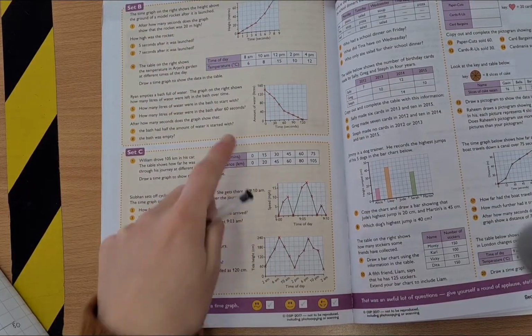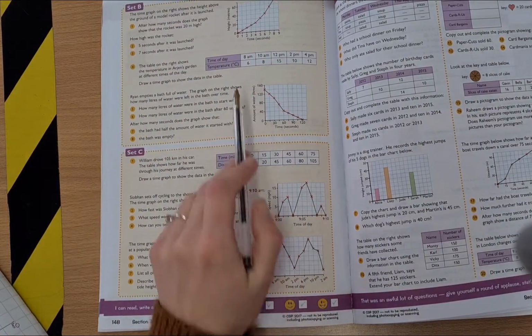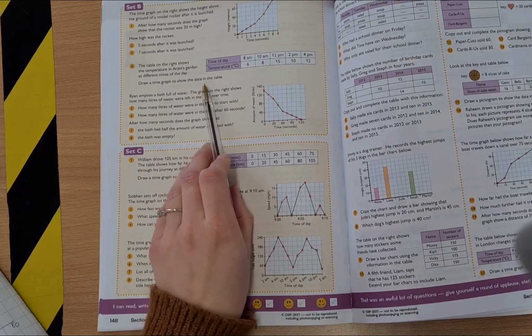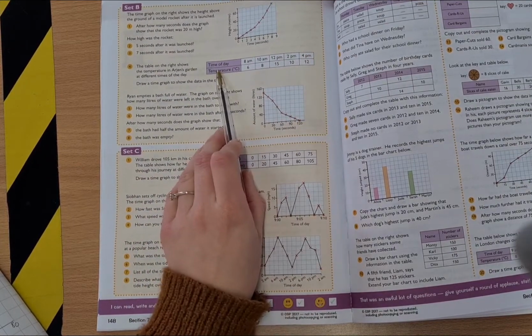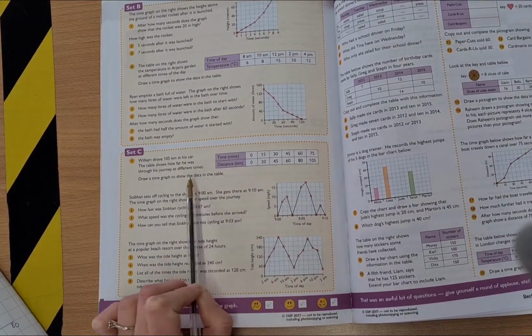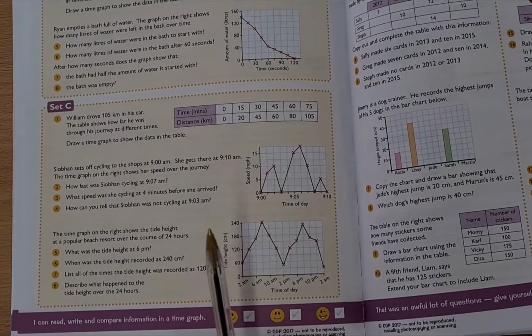So set B is quite similar to the day before. Question 4 asks you to draw a time graph to show the data in this table here. Now in set C, question 1 asks you to do that as well. So I'm actually going to go through, there we go.